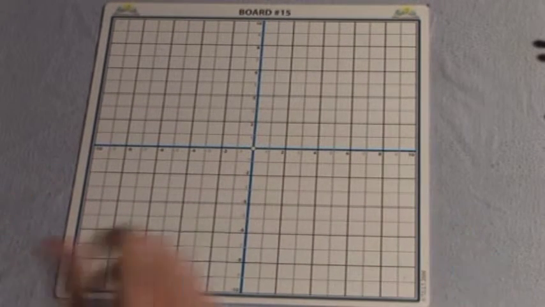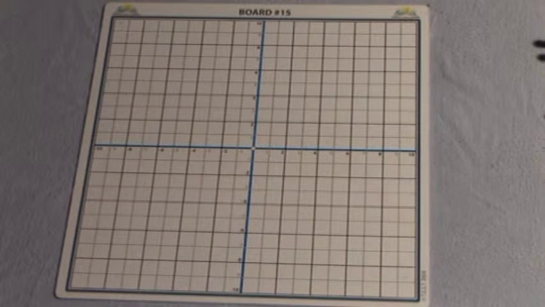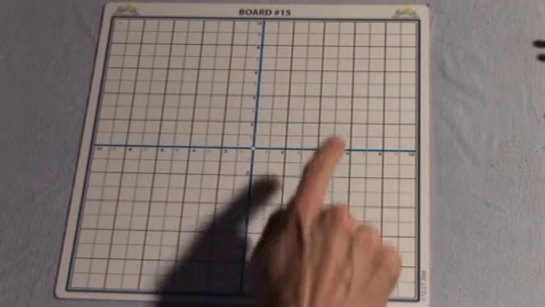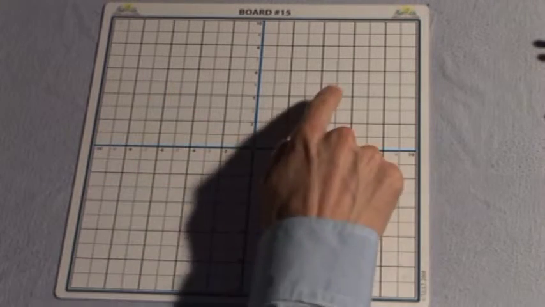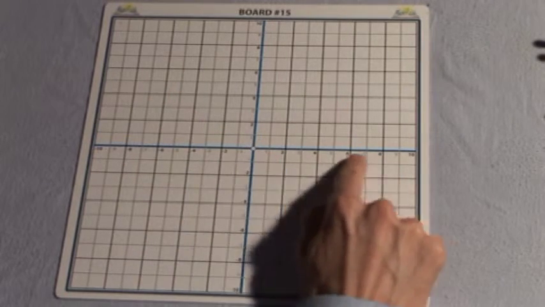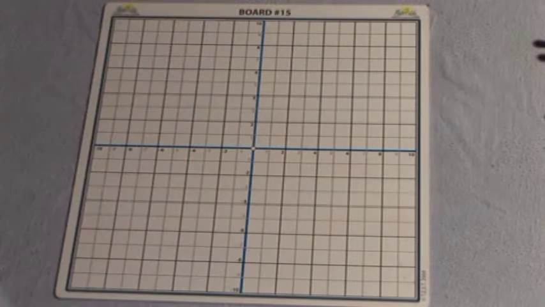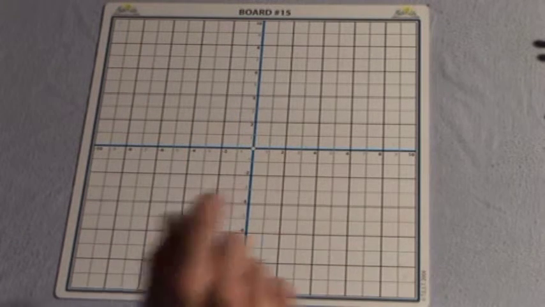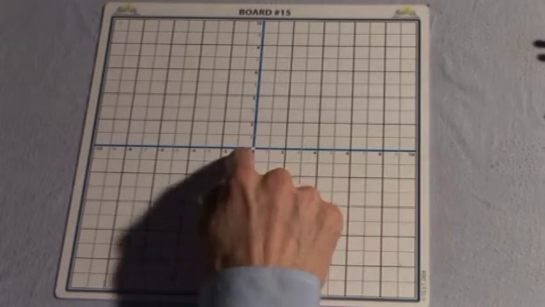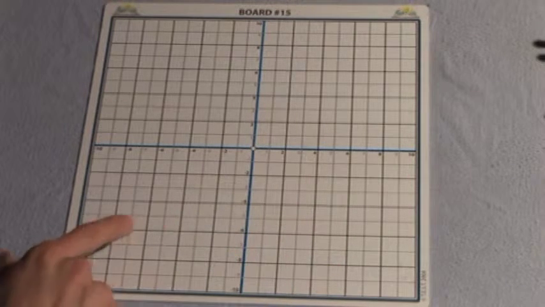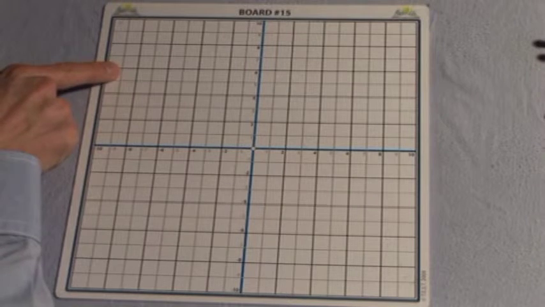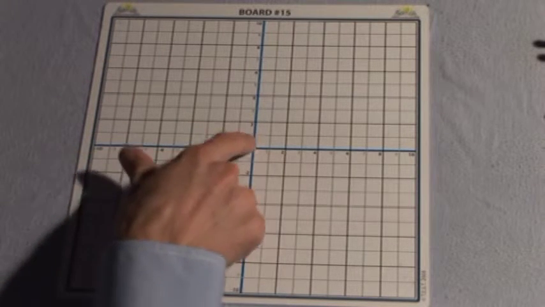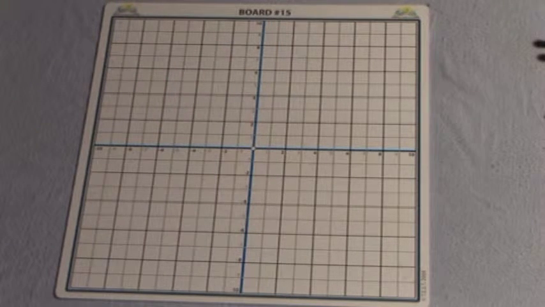Moving to board number 15, we can see that this graph has 4 quadrants. Quadrant 1, Quadrant 2, Quadrant 3, and Quadrant 4. This one here has positive x values and positive y values. Quadrant 2 has positive x values and negative y values. Quadrant 3, both values are negative. And in Quadrant 4, x values are negative, y values are positive.